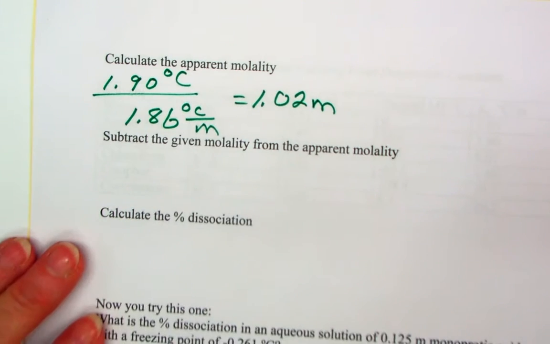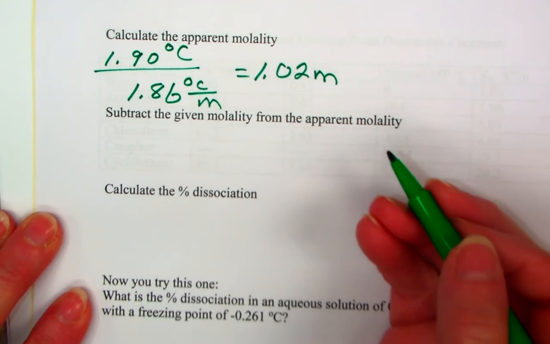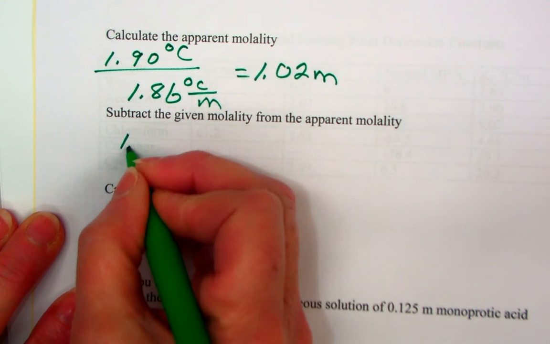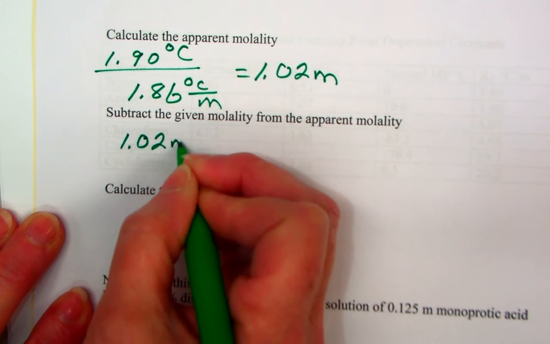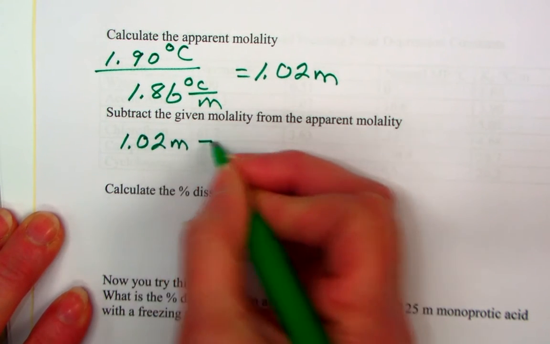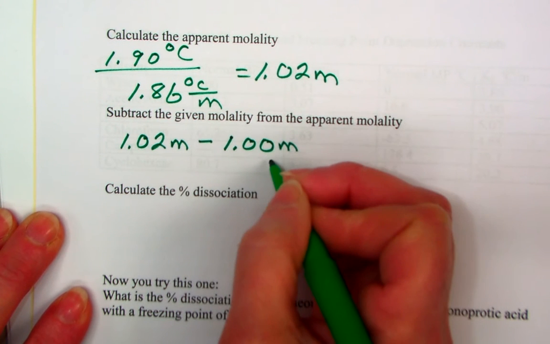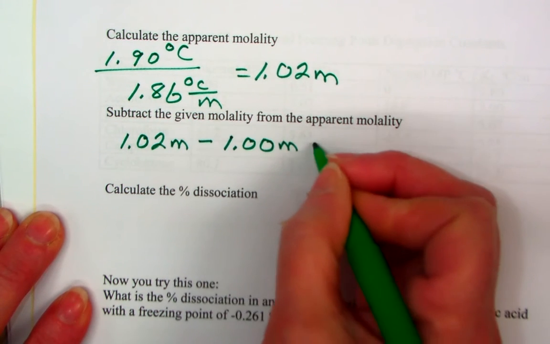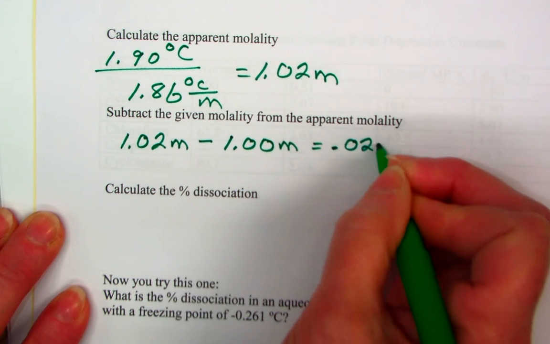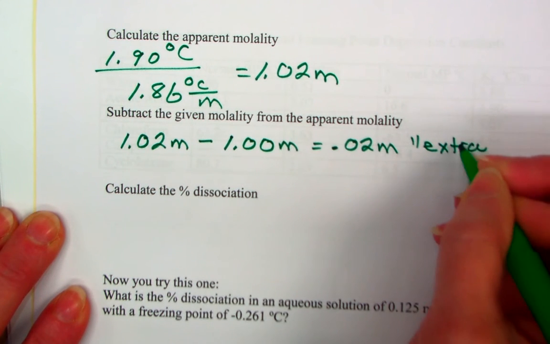So we subtract the given molality from the apparent molality. This is where it's a little weird that you have to look at this and think about it. I have a solution that acts like it's 1.02 molal, minus what I mixed up with the compound, 1 molal, is 0.02 molal, and I'm going to call this extra particles.